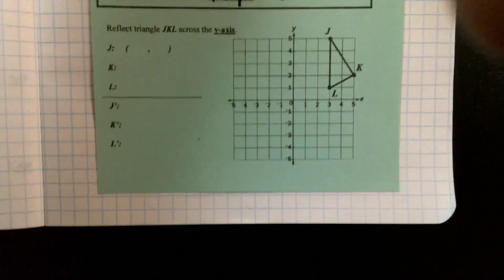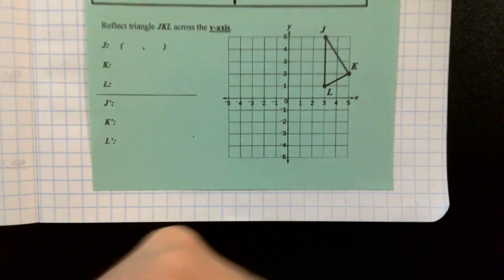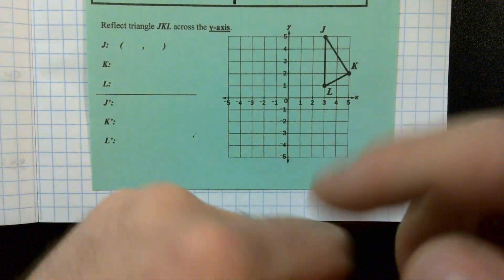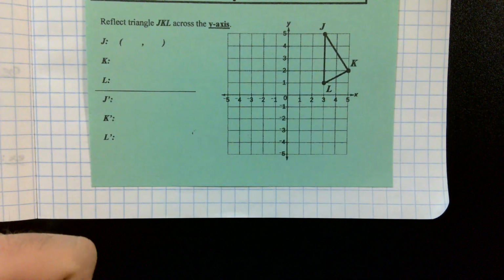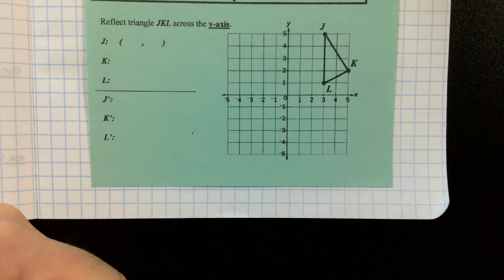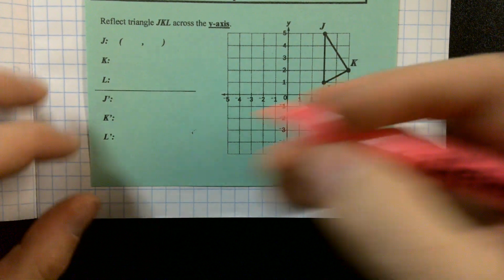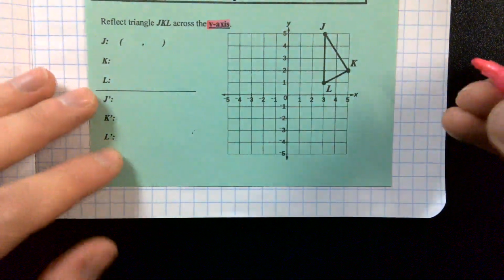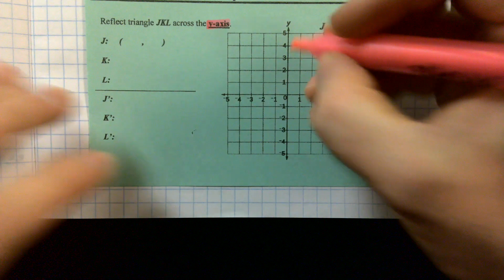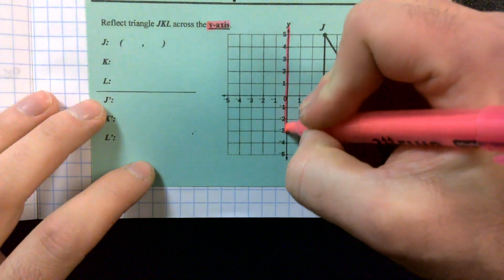Okay, what does this next example tell us to do? Reflect triangle JKL across what? The y-axis. So we've used our yellow highlighters for the x. We're going to take our second color. Hold up what your second color is. Pink. Okay, green, blue, orange, whatever it is. That's what we're going to highlight our y-axis with. Is my y-axis straight up and down or flat? Straight up and down. So I'm going to highlight my y just like that.